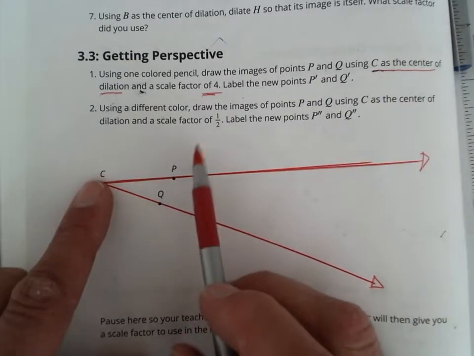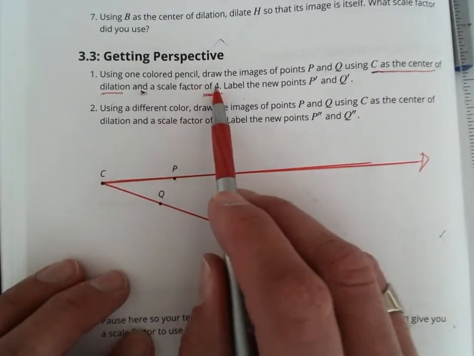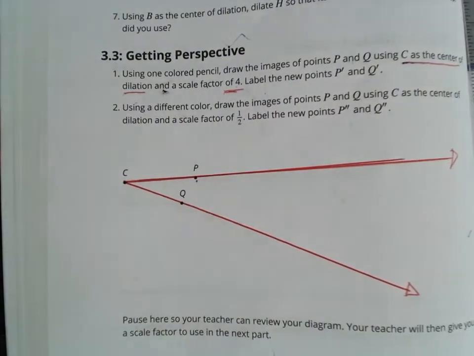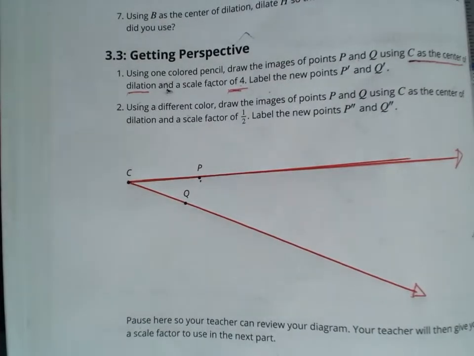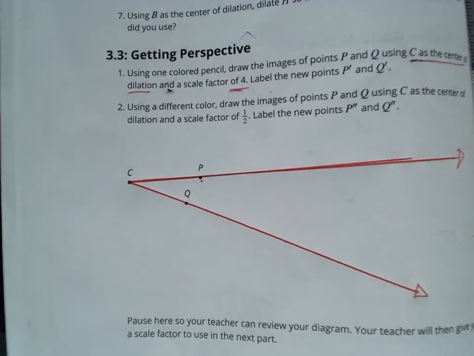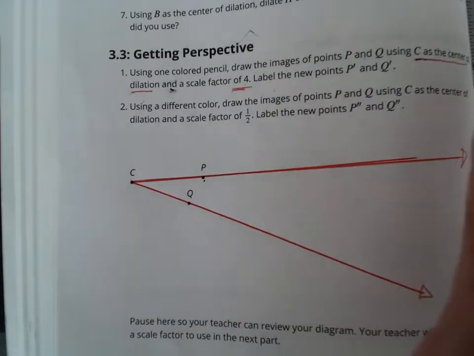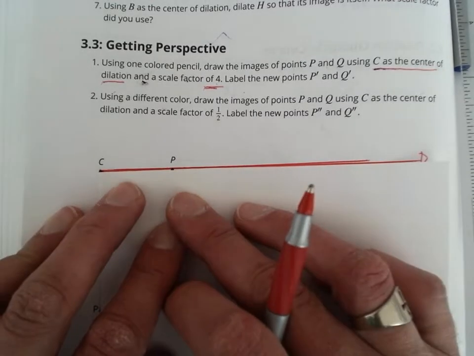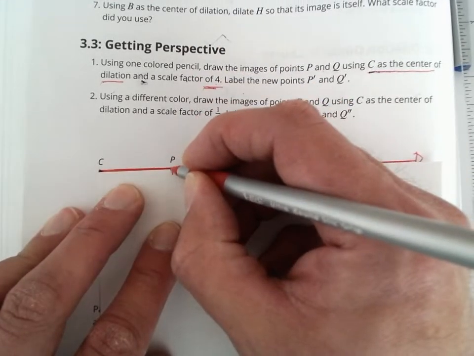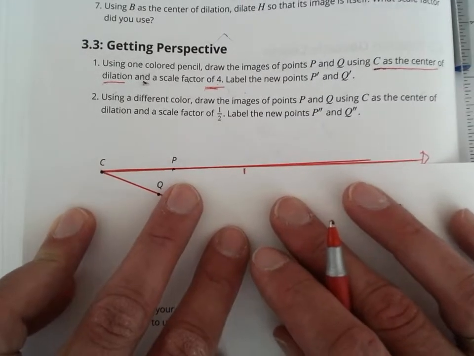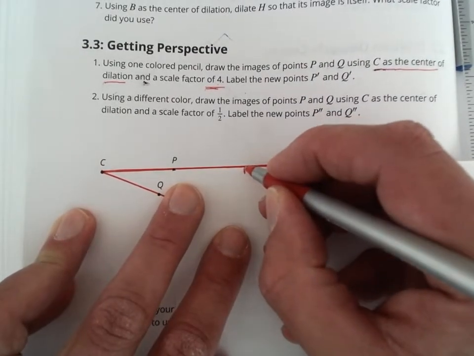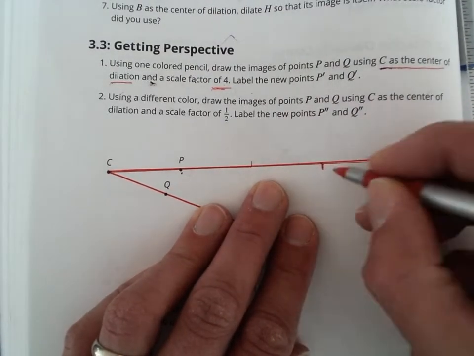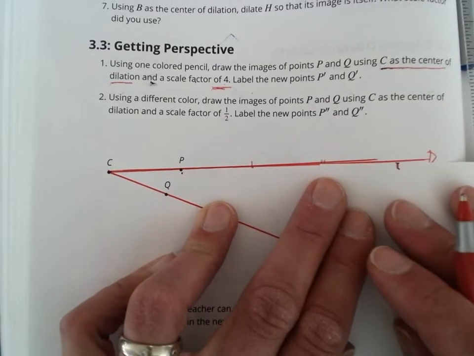Now I want to go a scale factor of 4. So I'm taking this distance and I want to do that distance 4 times. Now, kids, I'm going to show you the cheat because a lot of you are using measurement, like inches or centimeters. This is that distance here, right? So this would be 2, this would be 3, this would be 4.